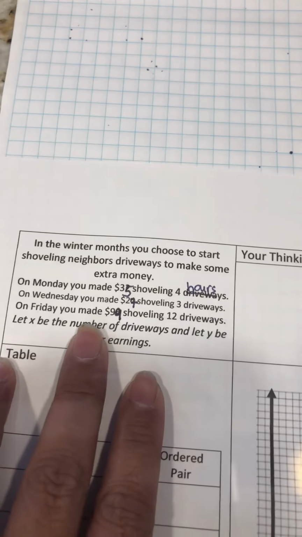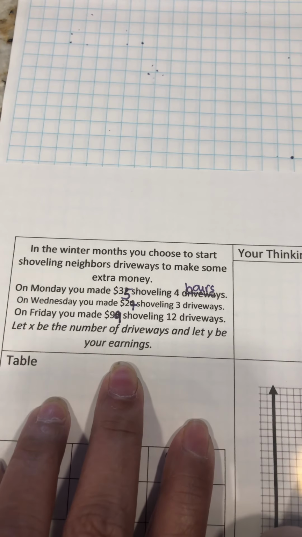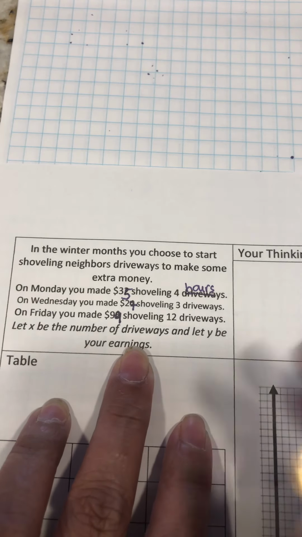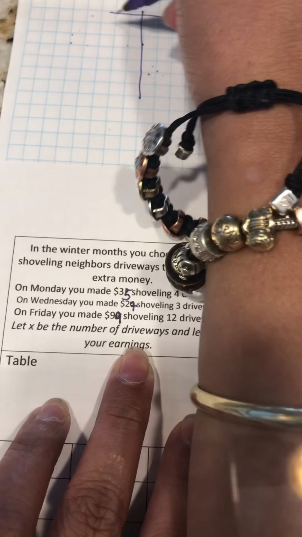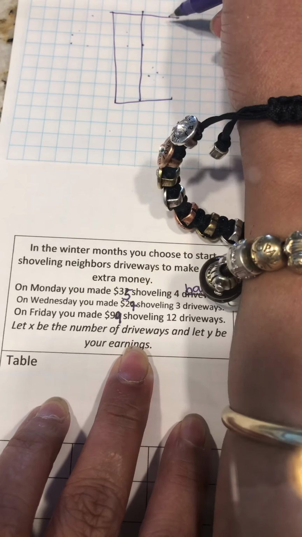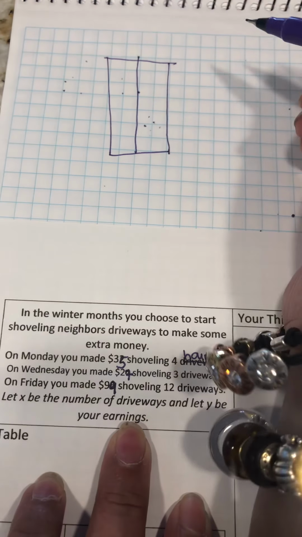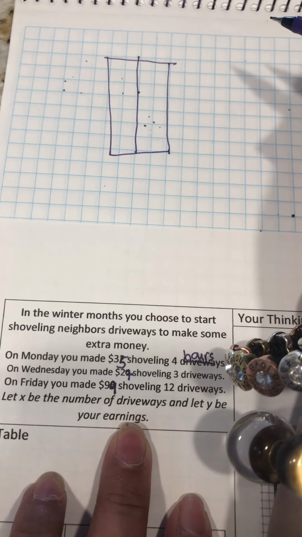All right, so let's look at our problem. On Monday, you made $35 shoveling 4 hours. So let's make a table. Now, another confusion that you might possibly come across is, how do I determine which one is my x and which one is my y?